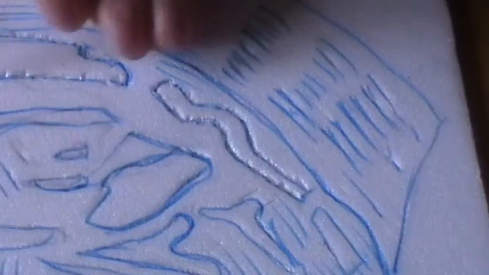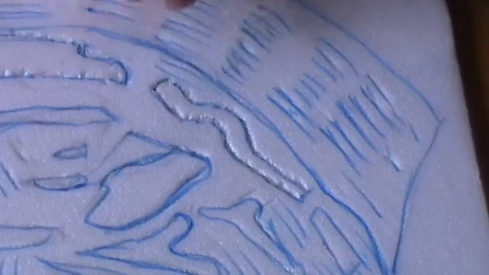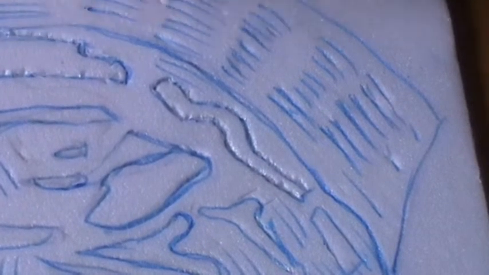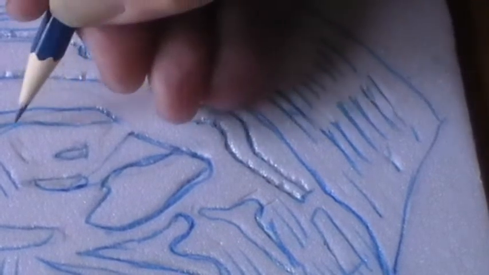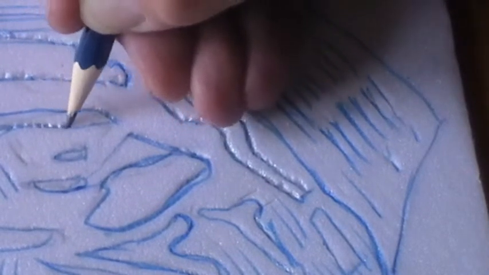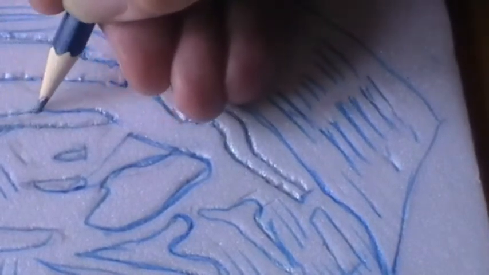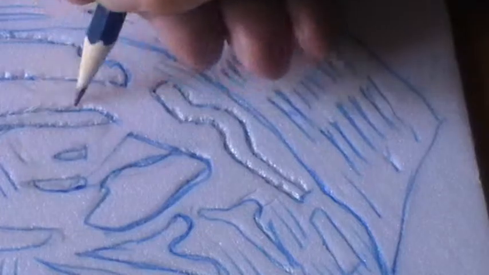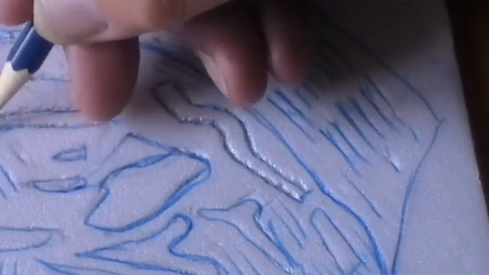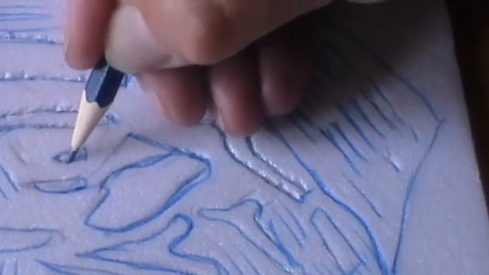And what we're doing is we're basically producing these tram lines which will not take the ink. These are indentations on the polytile which are deep, and they do not take the ink, almost like a railway track, and they're just below and they don't get affected.